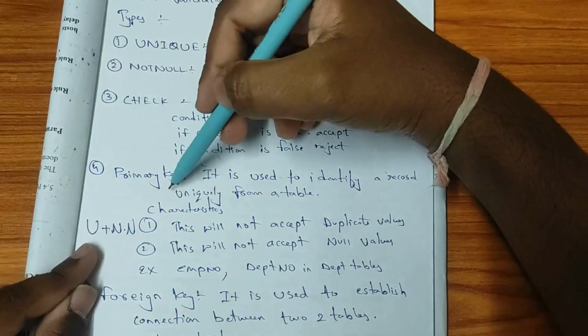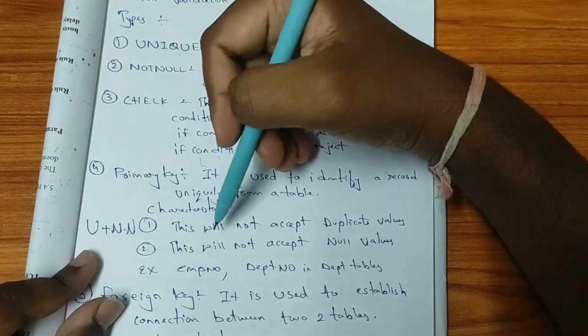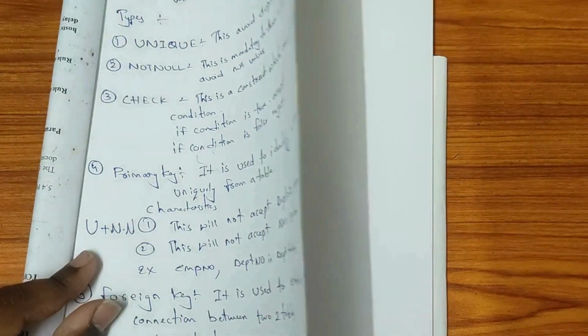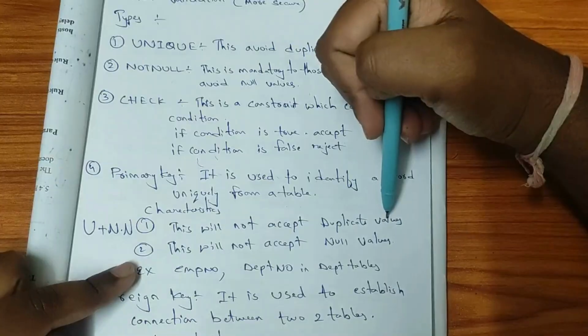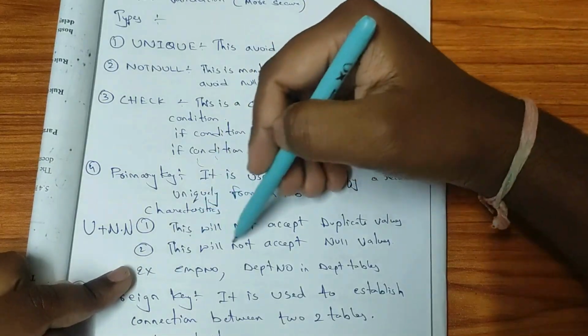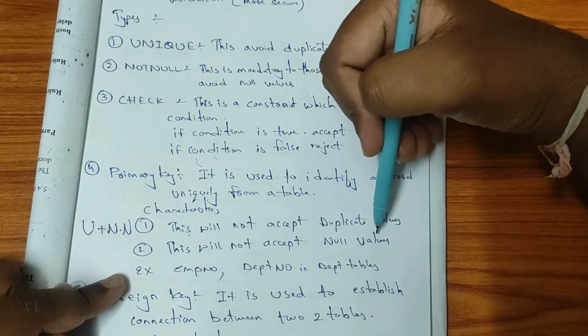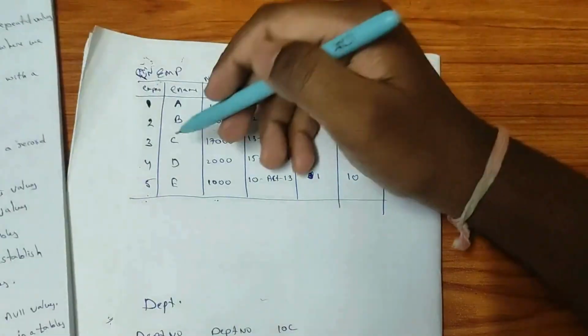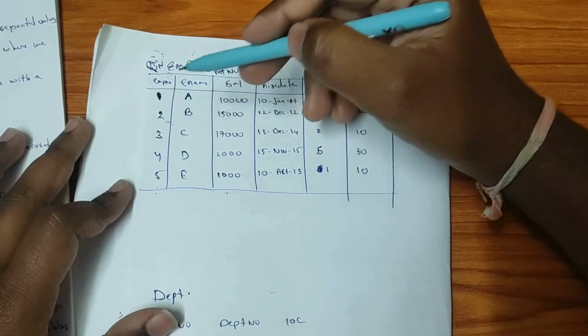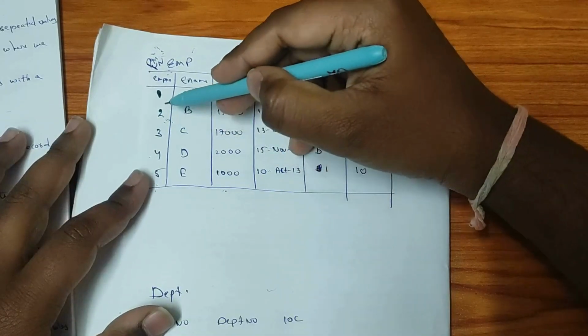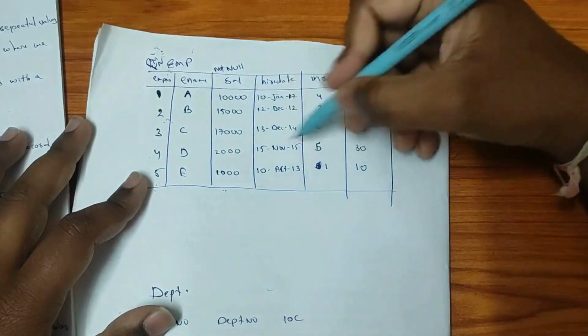And the characteristics of a primary key are: it will not accept duplicate values, and it will not accept null values also. We can't put a null value here because you will get an error, and if you put a null value, the data space will be wasted.